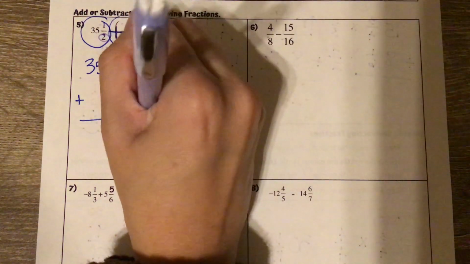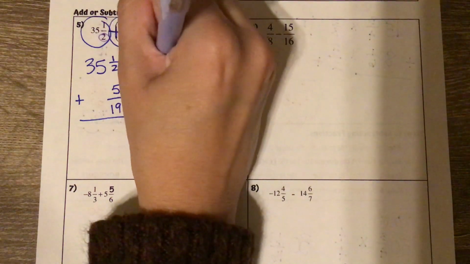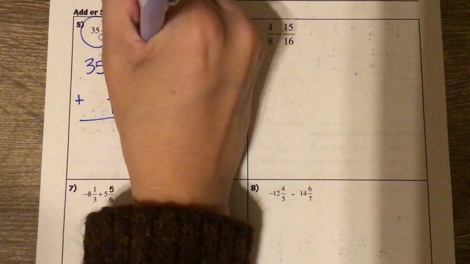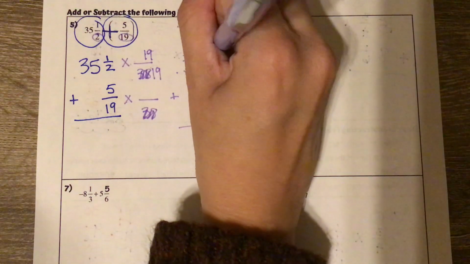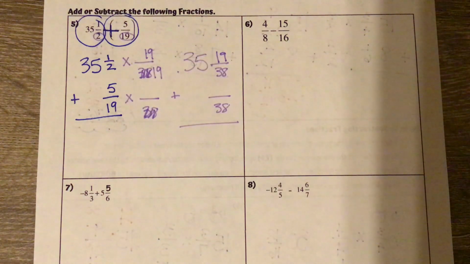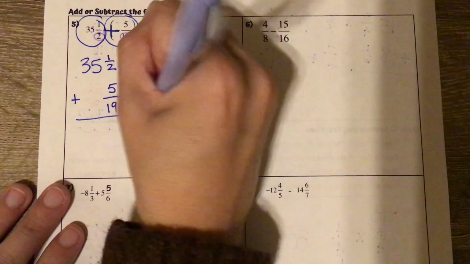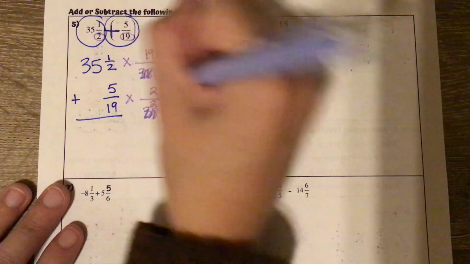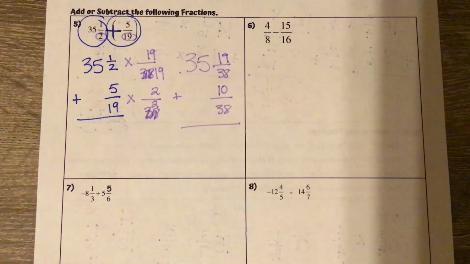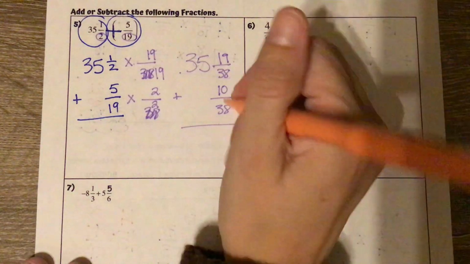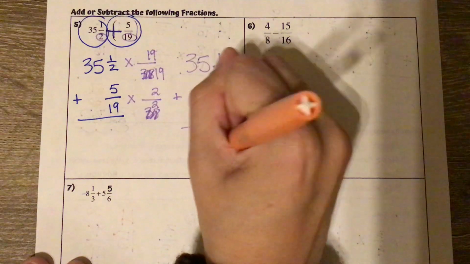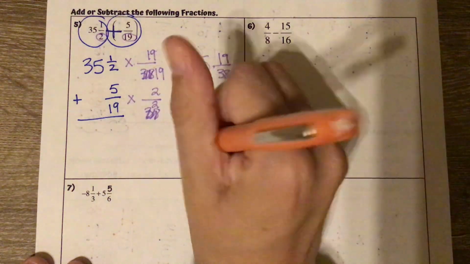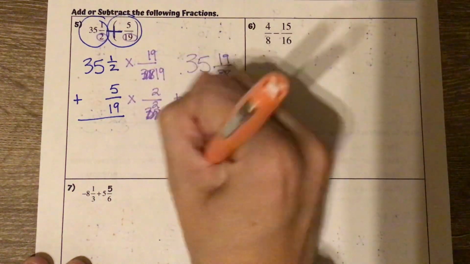Whoops, that wasn't supposed to go here. 2 times 19 is 38. Do the same to the top. 1 times 19 is 19. 19 times 2 is 38. Do the same to the top. 5 times 2 is 10. Now we can add. 19 plus 10 is 29 over 38. And then 35 plus 0 is just 35.